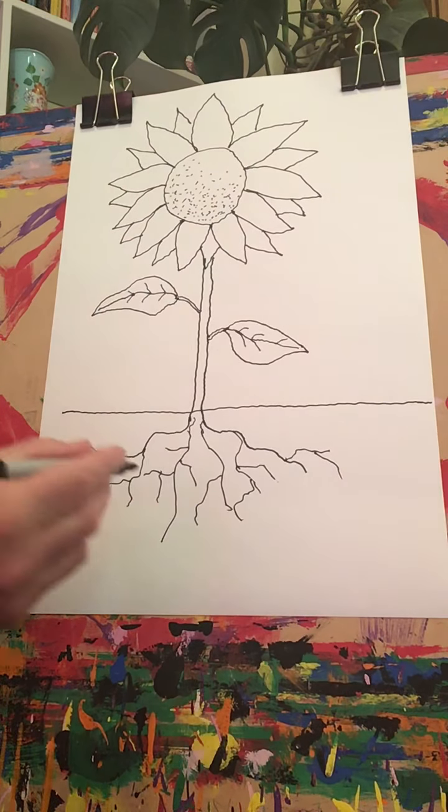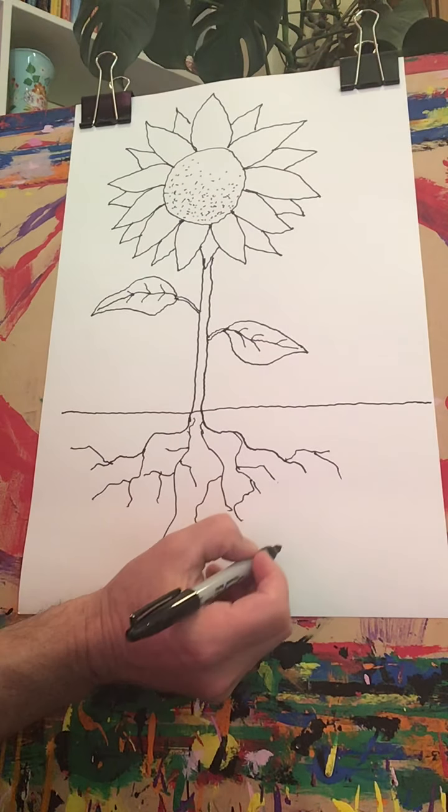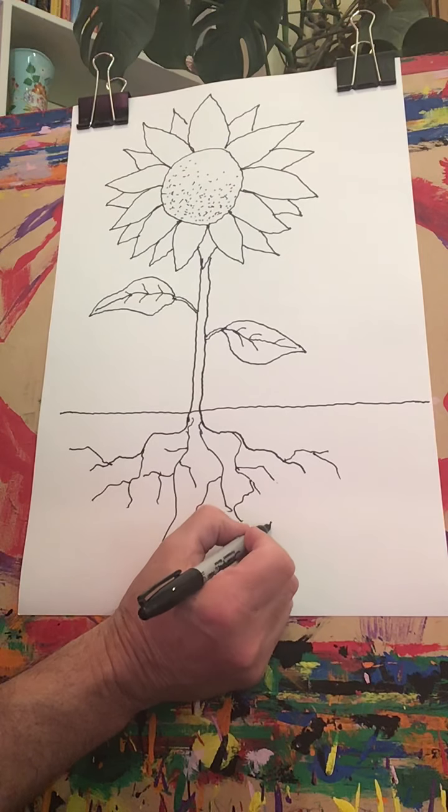Now, these are the roots, and in a scientific drawing, when we label these things, we want to make sure that we point when we write the word. So here's our word. I'm going to write roots.